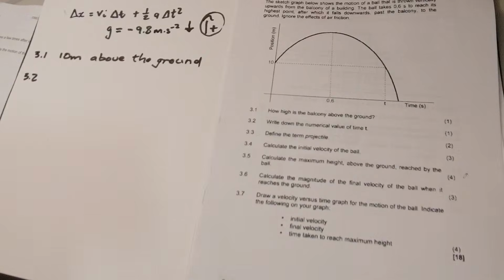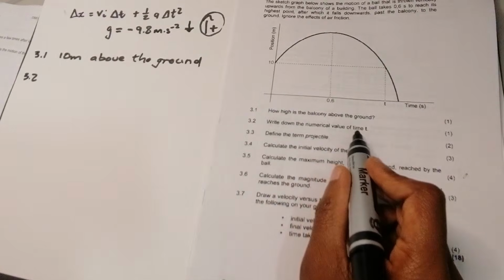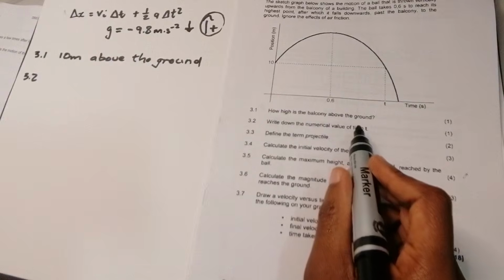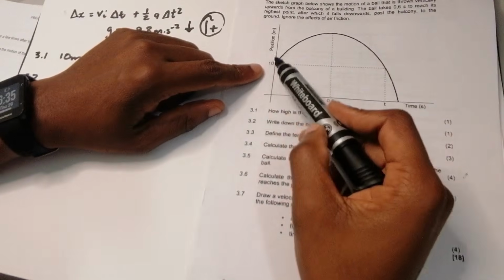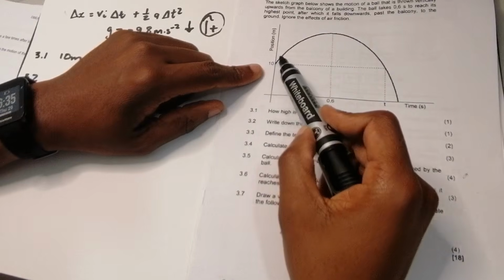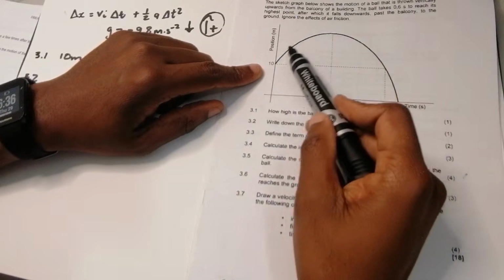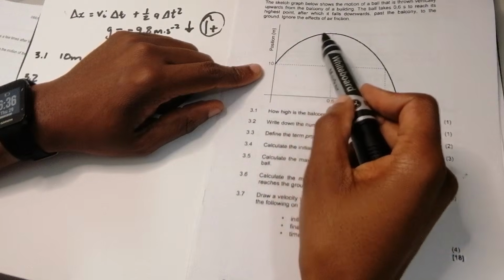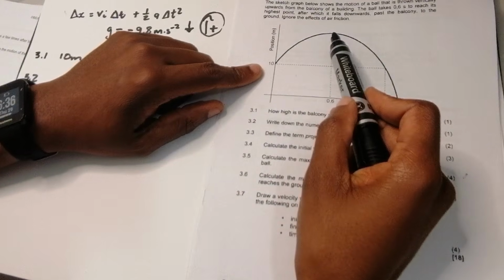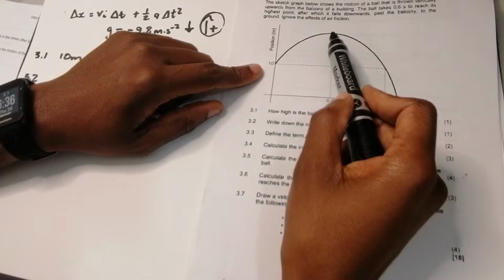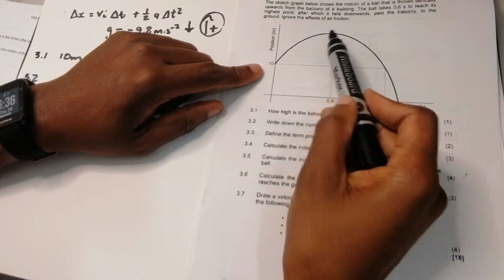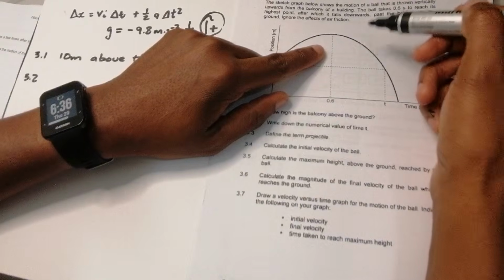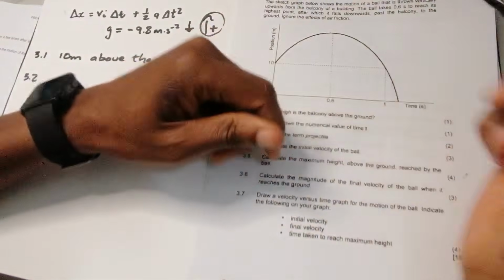3.2, they say write down the numerical value of time t. Now look at this. What is time t? We know that it took 0.6 seconds to get to the maximum height. You remember that, no? Now, to come back to the same position, this is what we called our time symmetry.